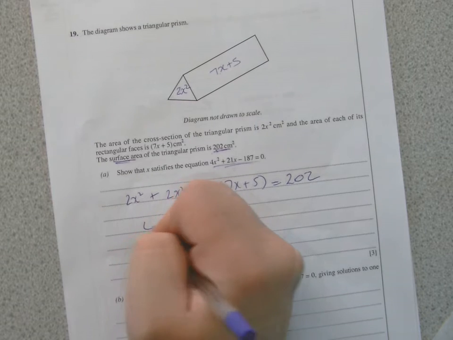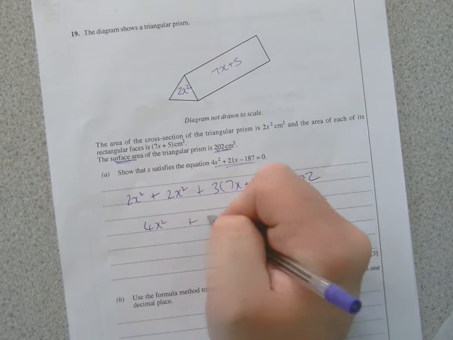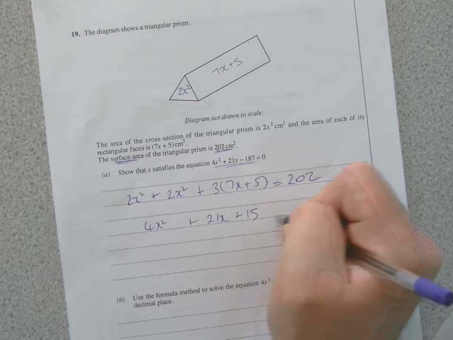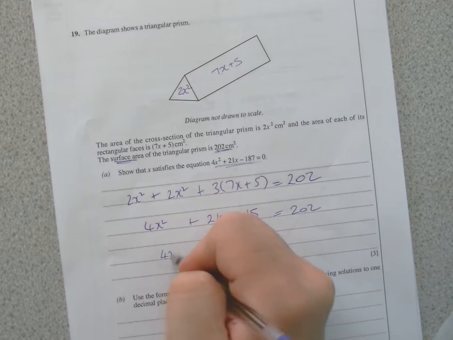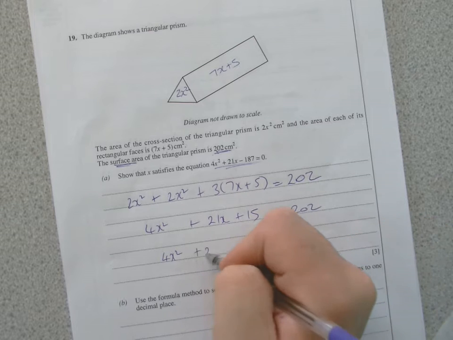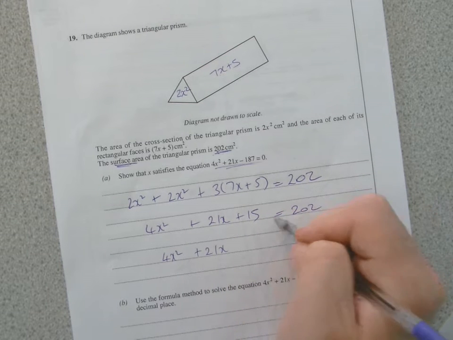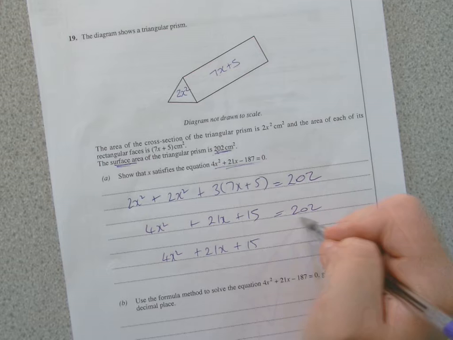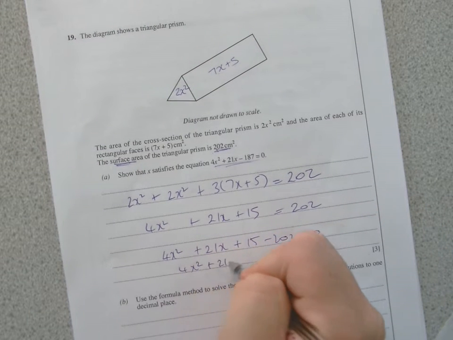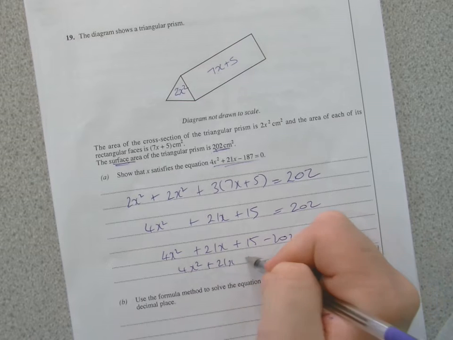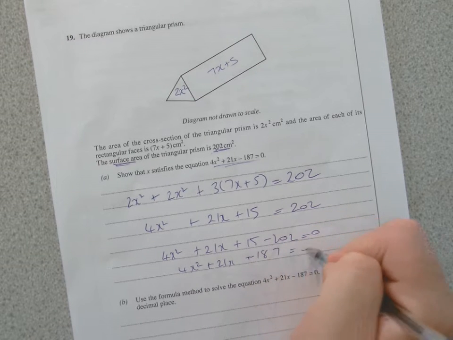So simplify this: 4x squared, multiply that bracket out, 21x plus 15 is 202. And then 4x squared plus 21x. And then if I take that 202 over, you get minus 202, and then you get what they want, which is minus 187 equals 0.